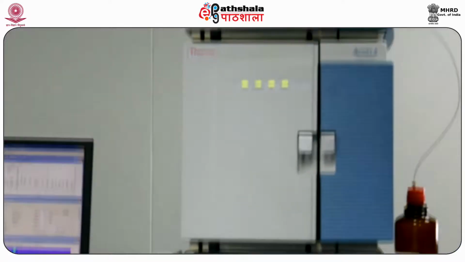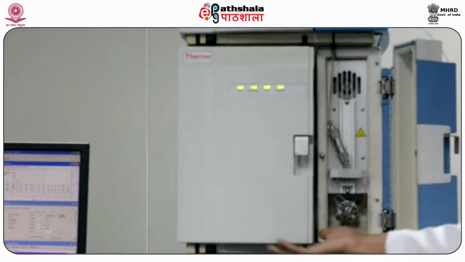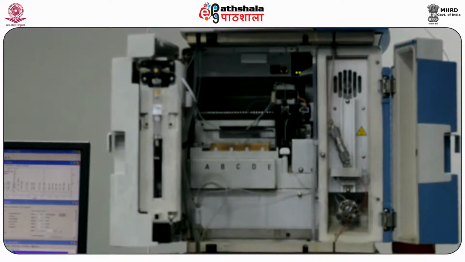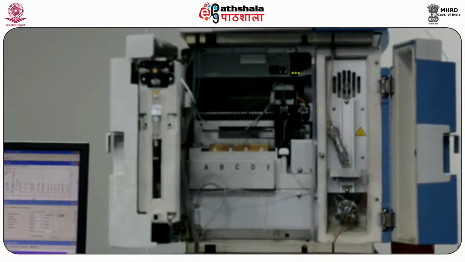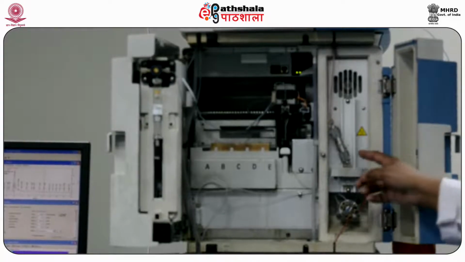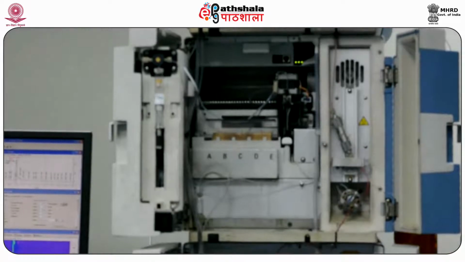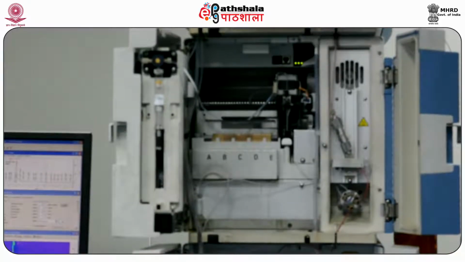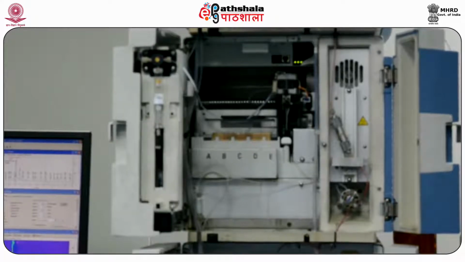To make the auto injection possible, what you see here is the compartment for the column and injector, and here is a sampling port with a robotic arm through which the sample is picked up from the 96-well plates by the syringe and loaded into that Rheodyne injector. The injector is pneumatically controlled, and once it gets the trigger, it opens up and feeds the sample inside the column.